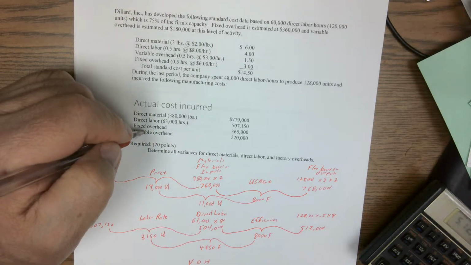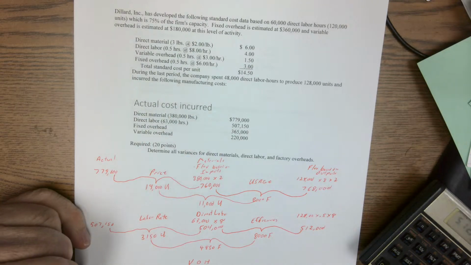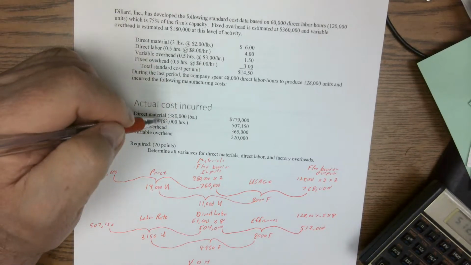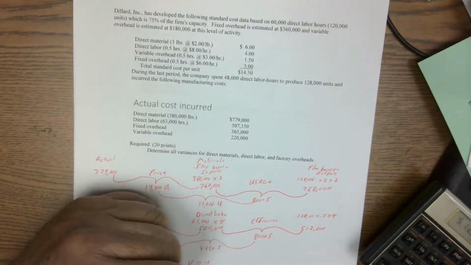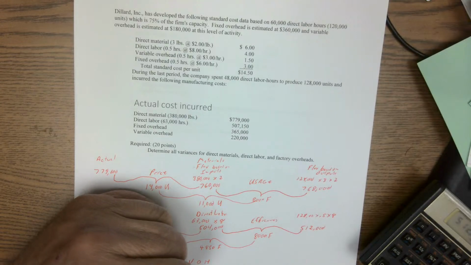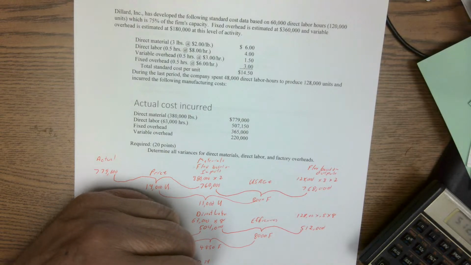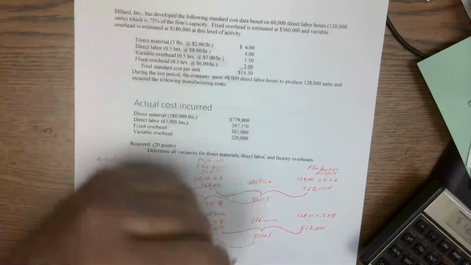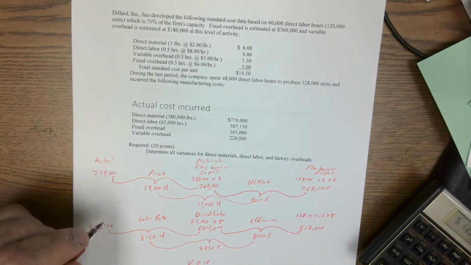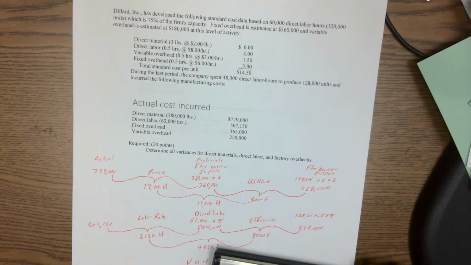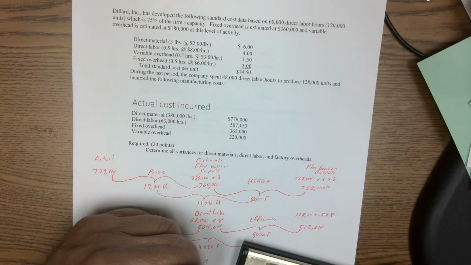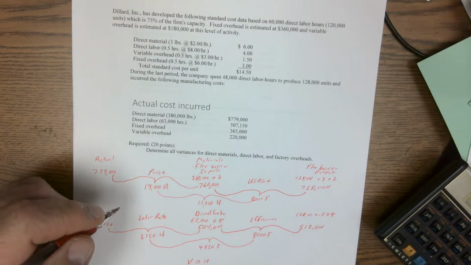Okay, so the actual variable overhead is 220,000. Again, it's based on our direct labor hours of 63,000 times our rate. Variable overhead is $3 an hour, which is $189,000.